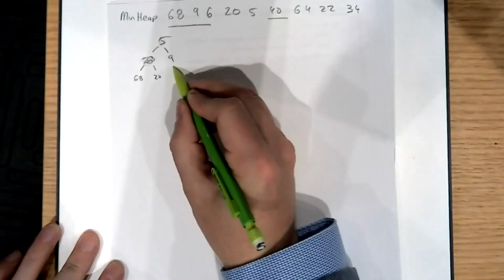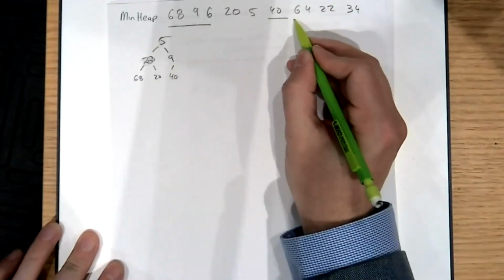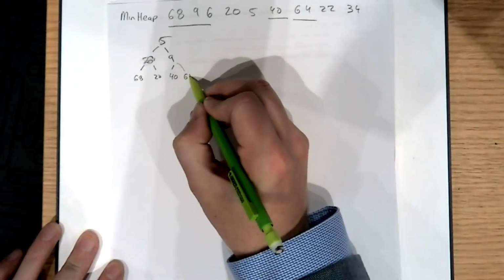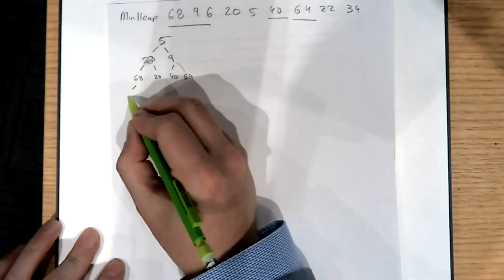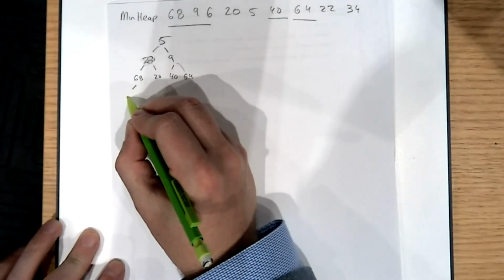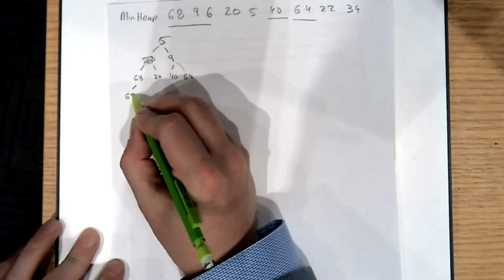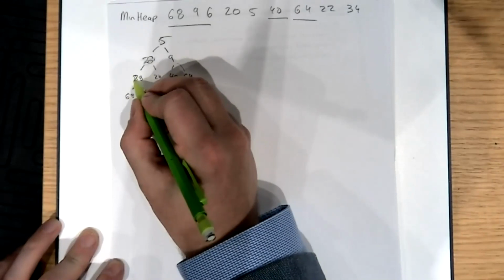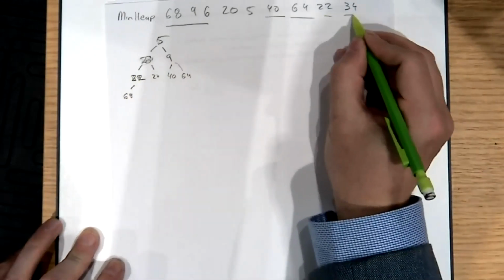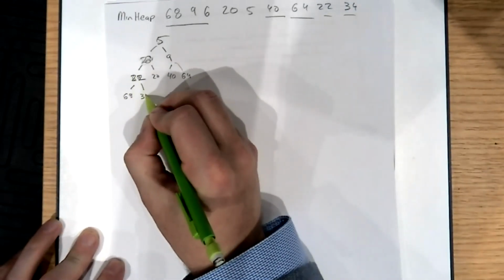Now we're at 40. 40 is greater than 9, so that stays put. 64 is also greater than 9, so it stays put. 22 would go here. It's less than 68, but greater than 6, so 22 stays there. And then 34 is less than 22. So that's the initial, if I'm just doing the insertions, that's the final min heap. Does that make sense to everybody?